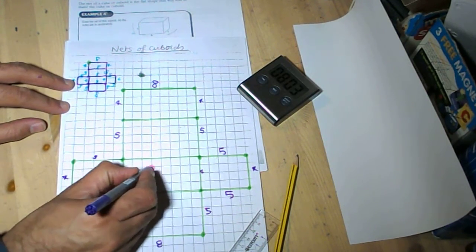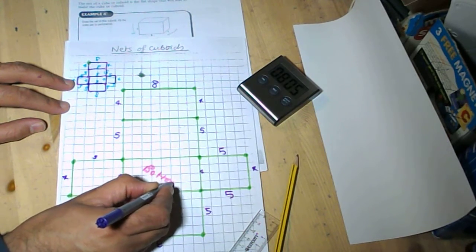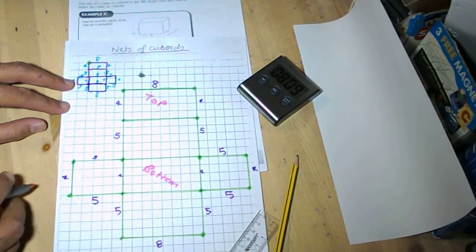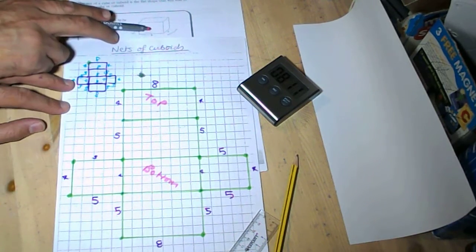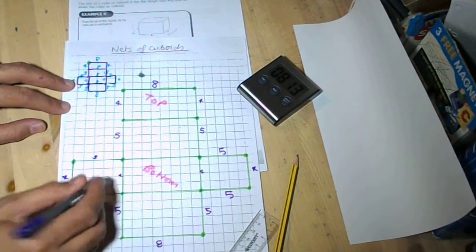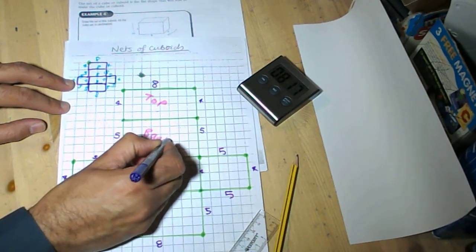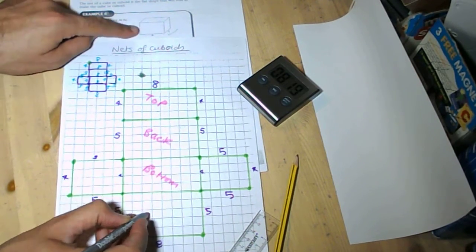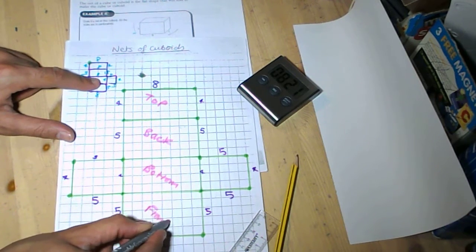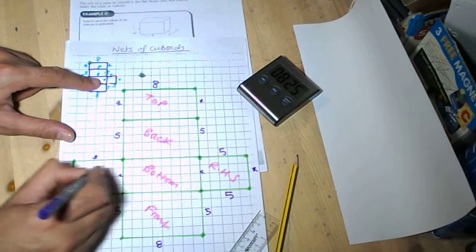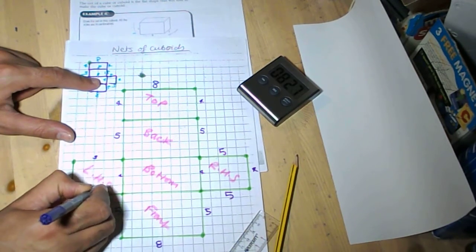So we can call this one the bottom. Now this one will be the top of the shape. So the bottom will be under here, that's the top. And this will be the back. This will be the front part of the shape. And this will be the right hand side. And this will be the left hand side.